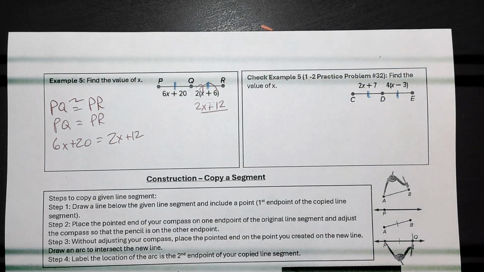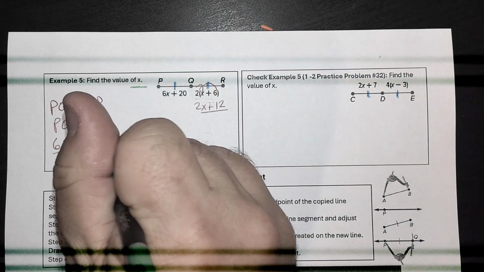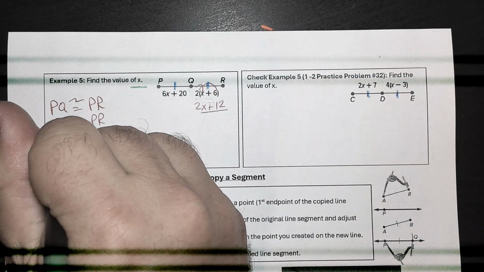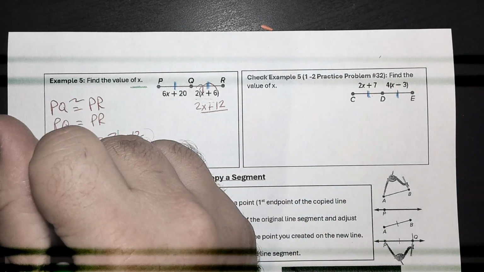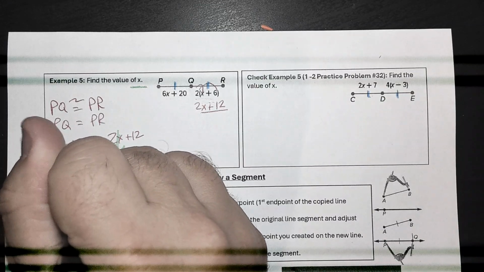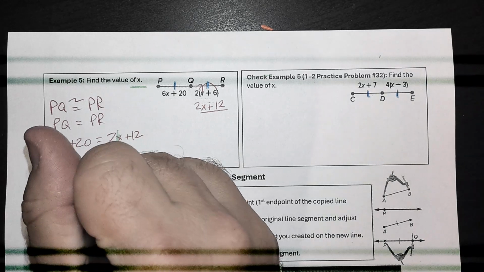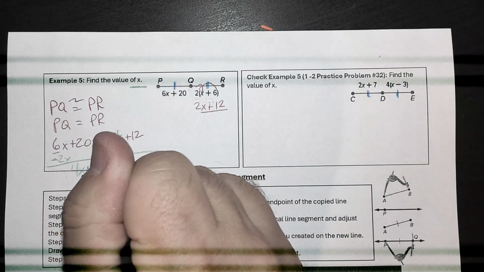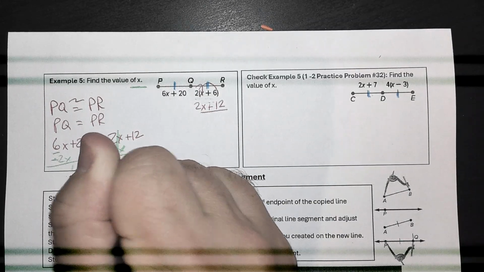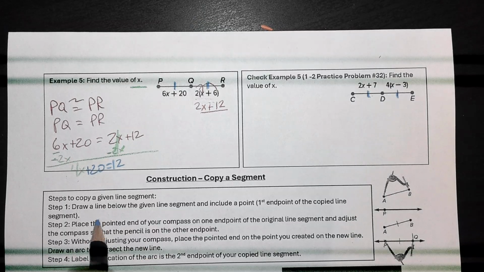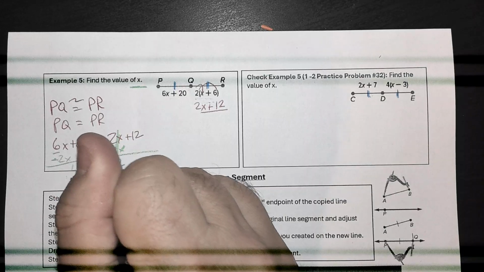So now let's solve for x, because this is what it's asking for. So 6 is bigger than 2, so I'm going to subtract 2x from both sides. These guys cancel. 6x minus 2x is 4x. The 20 we didn't touch, and the plus 12 over here. Remember the 2x's are gone. So we got 4x plus 20 equals 12. Now we want 4x by itself, so we're going to subtract 20 from both sides.